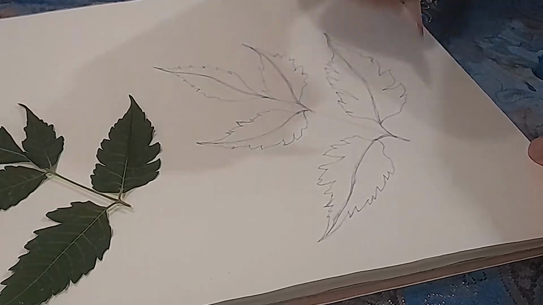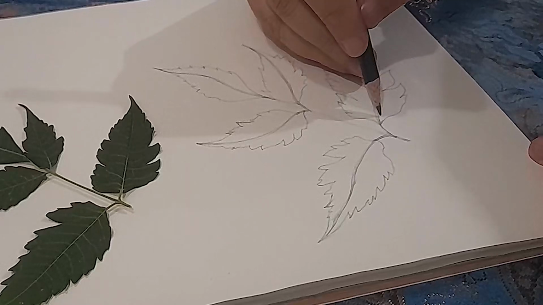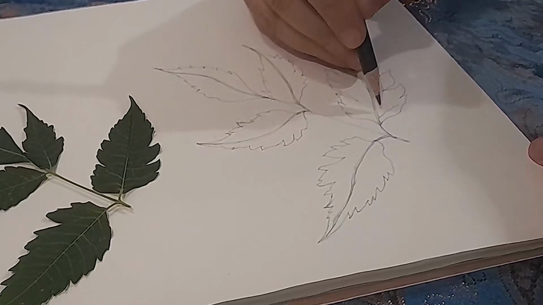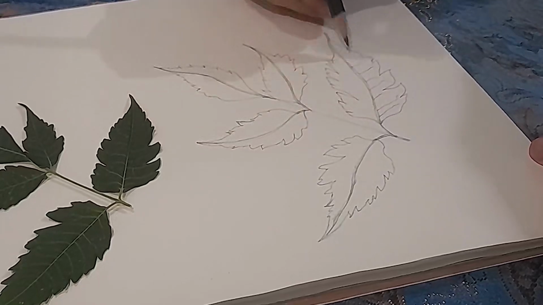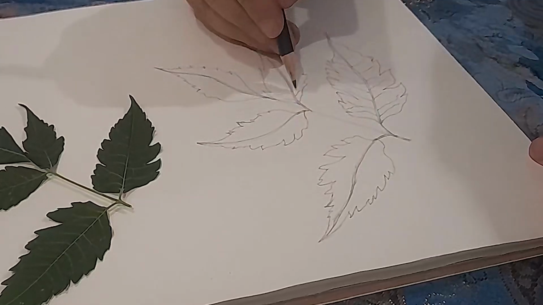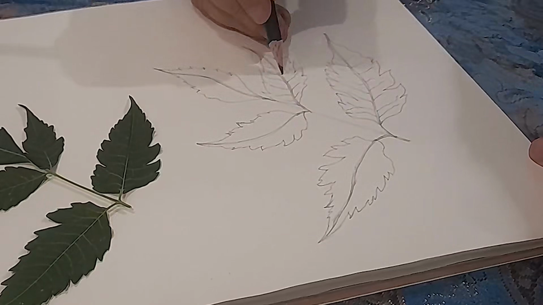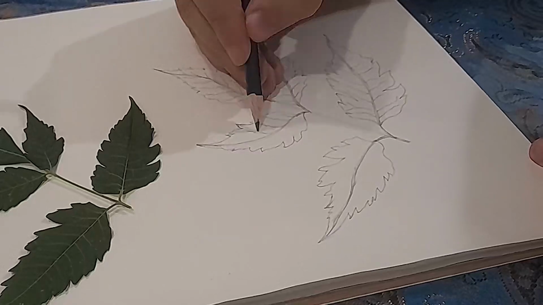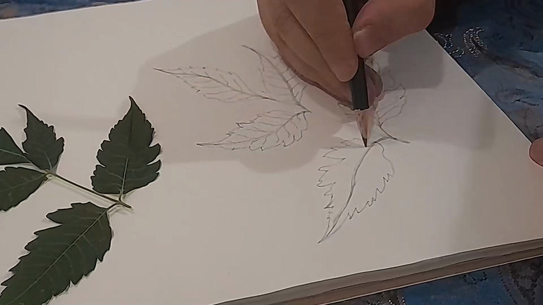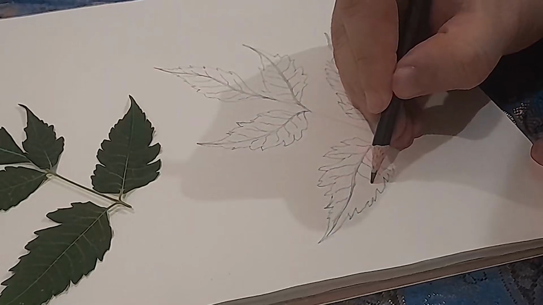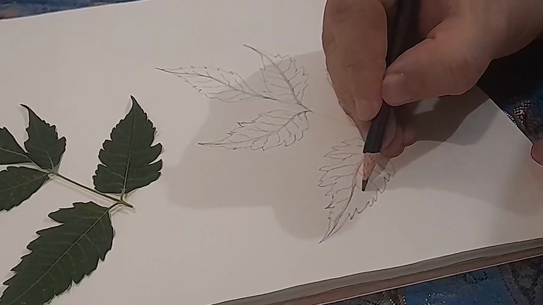But in the middle, we're going to add more and more wiggly shapes. They're almost mirrored, but not exactly.